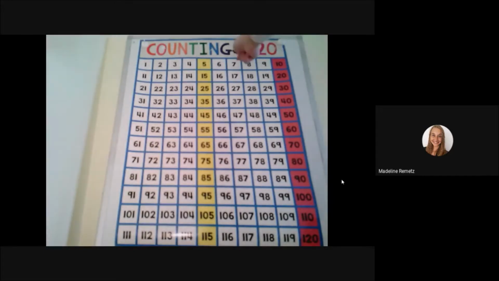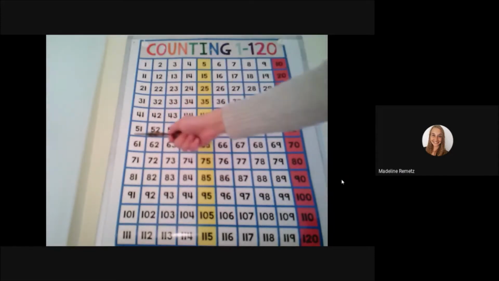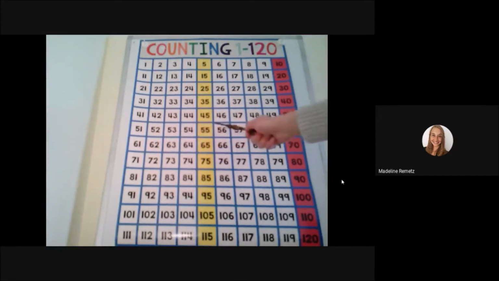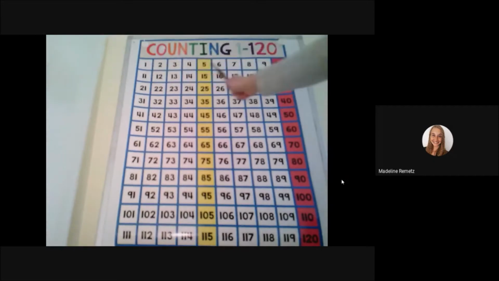So this is our 100s chart, but we're really lucky because we actually have a 120 chart. After we get to 100, you can see here that it drops down to 110 and 120 because 10 numbers fit in each row. 1, 2, 3, 4, 5, 6, 7, 8, 9, 10. Yep, 10 numbers. Let's see if it's still true for halfway down. 1, 2, 3, 4, 5, 6, 7, 8, 9, 10. Yep. So we know that 10 numbers fit across.